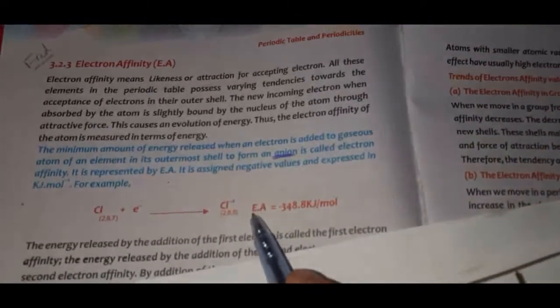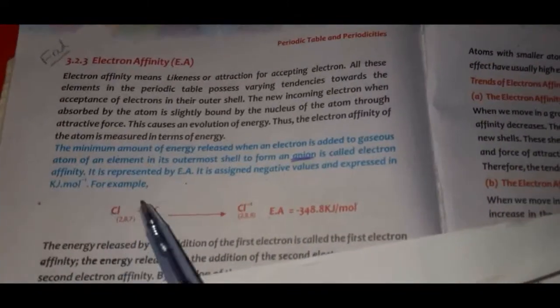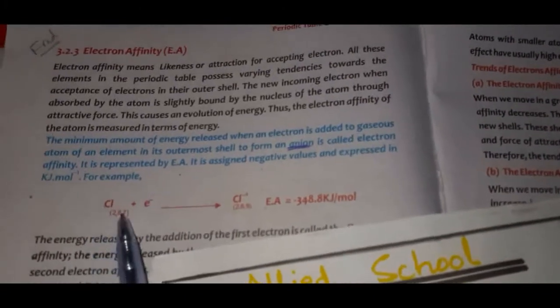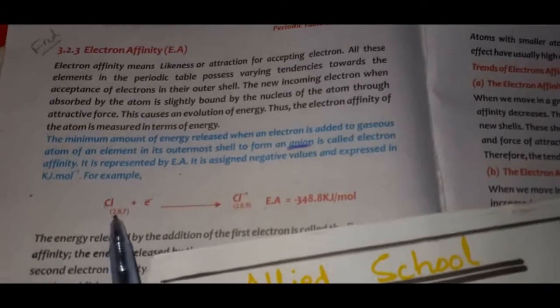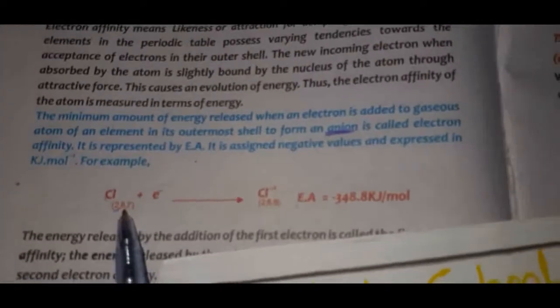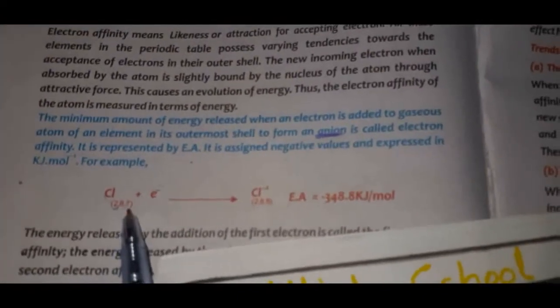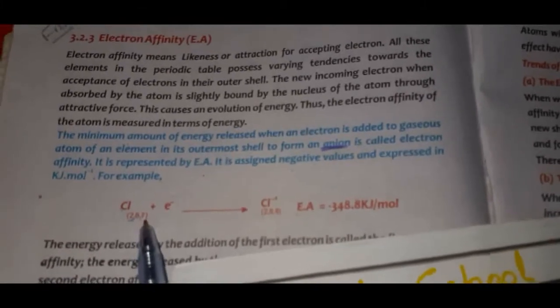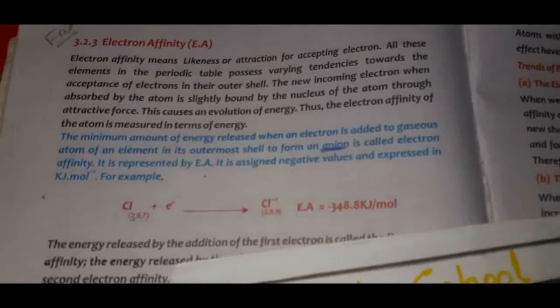Look here, this is chlorine. Chlorine's electronic configuration is 2, 8, 7. The K shell has 2 electrons, the L shell has 8 electrons, and the M shell has 7 electrons. So it wants to get at least 8 electrons in its outermost shell.